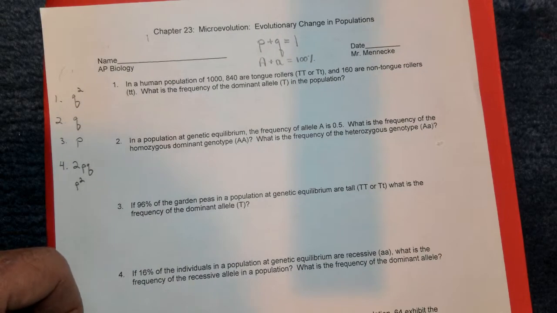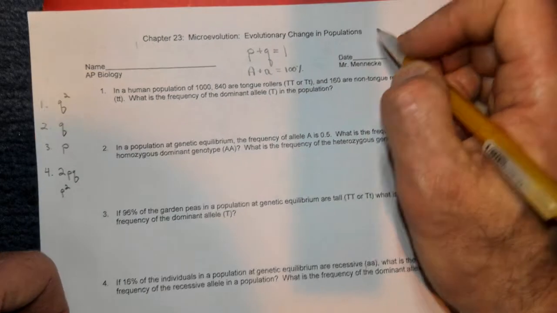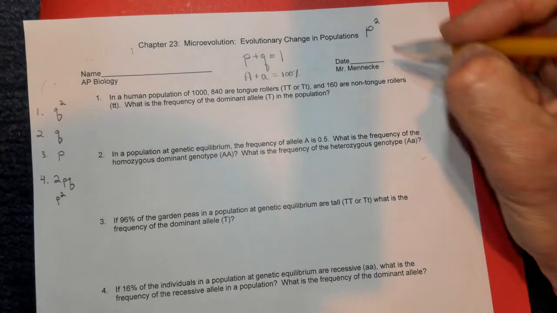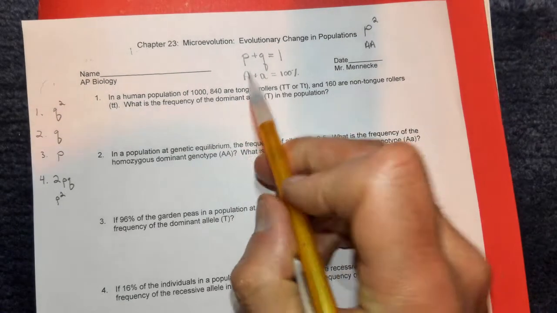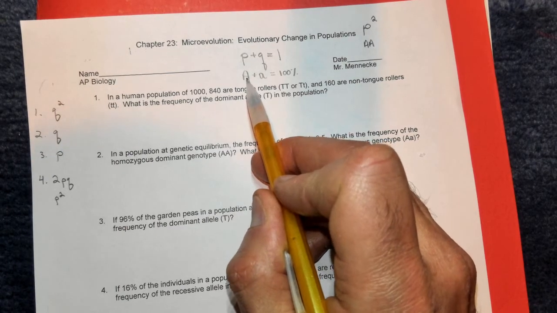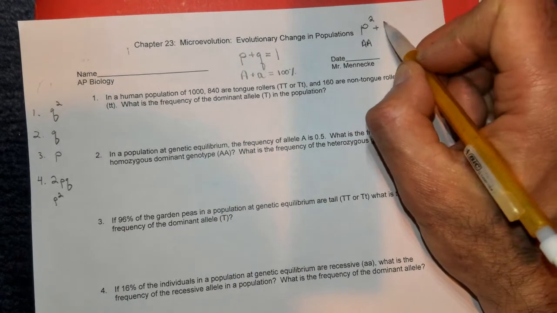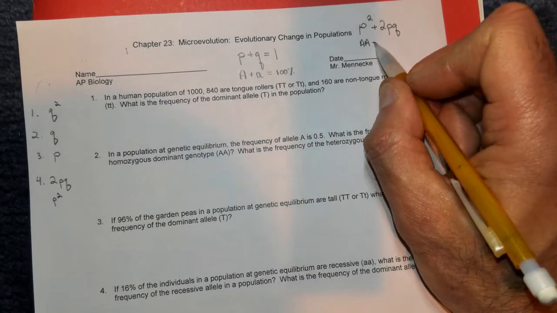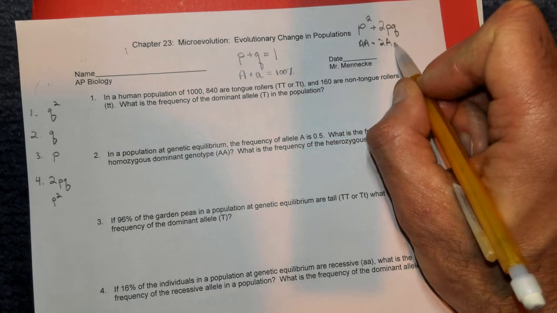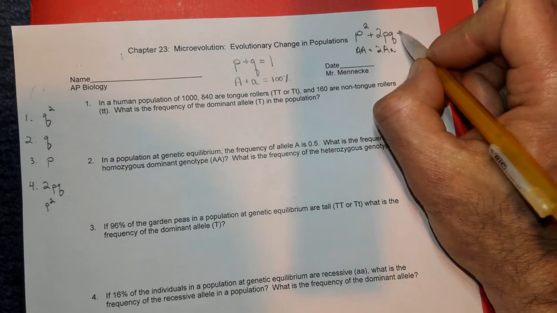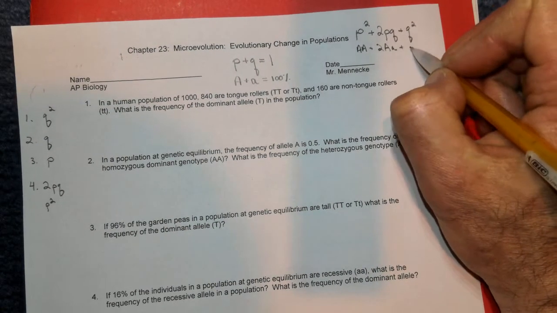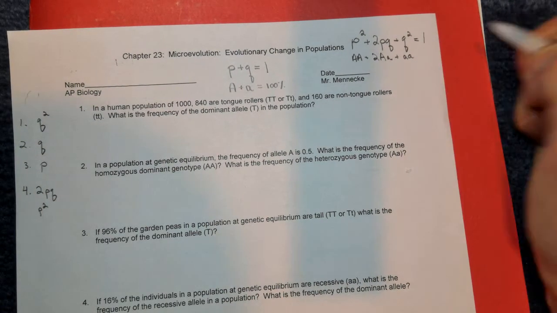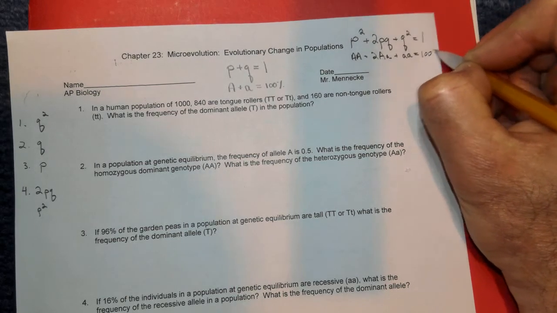If we extend this to genotypes, we have to remember that the genotype P squared, which is big A big A in this case, added to the number of heterozygotes in the population, which is 2PQ, those are the hybrids, added to Q squared, which is the recessive individuals, little a little a, should equal, again, 1 or 100% of the population.